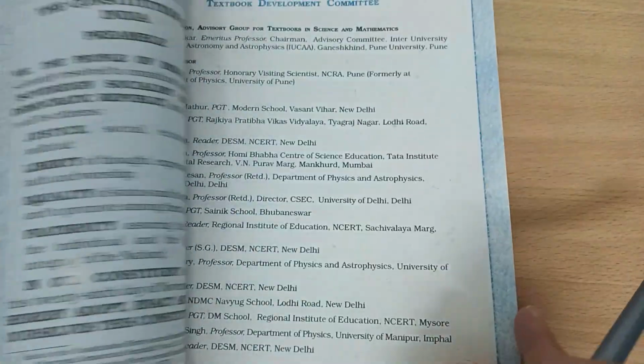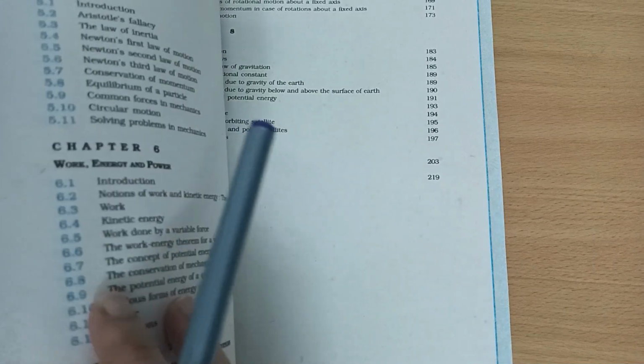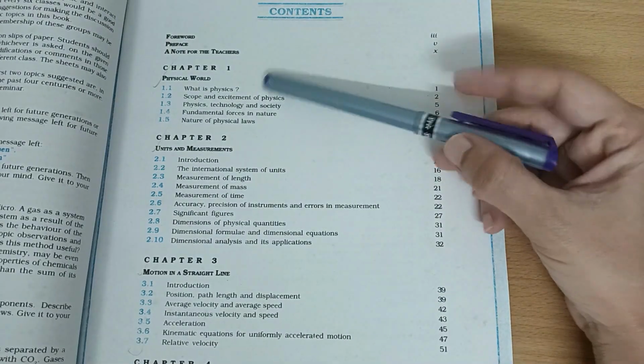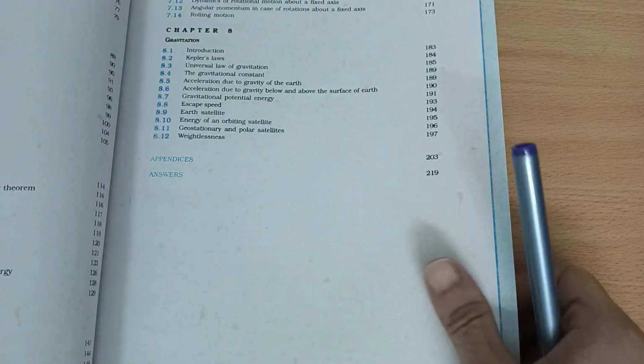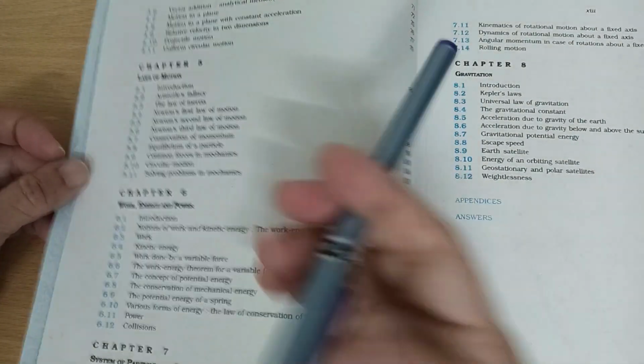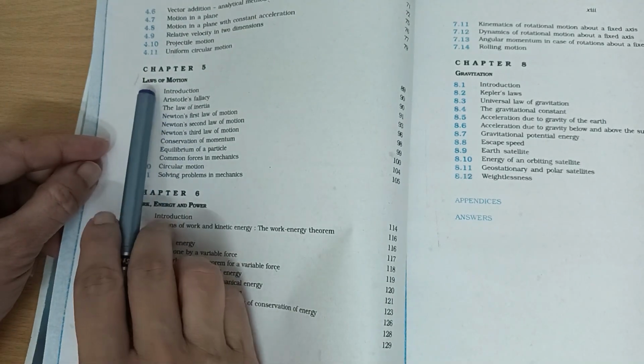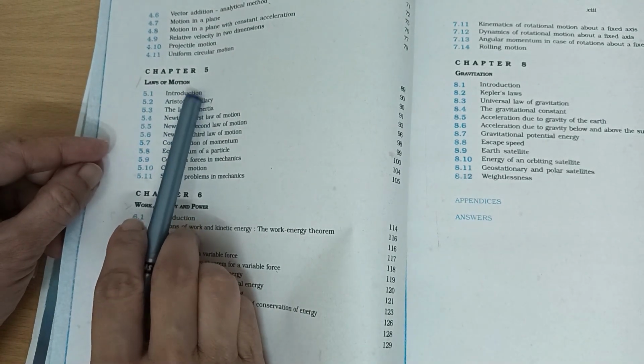Okay, so if we come here, we can see what the topics are here. We have a number of topics. Today I am going to read this topic here, that is laws of motion.